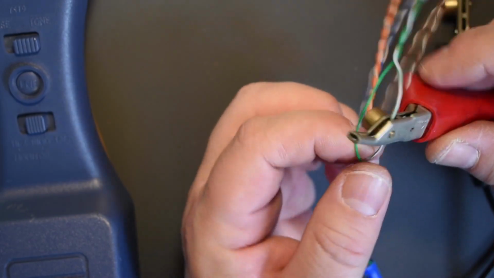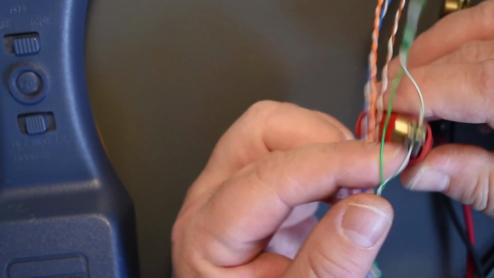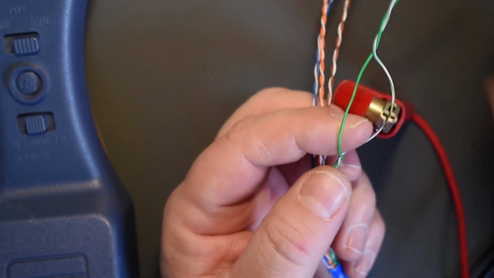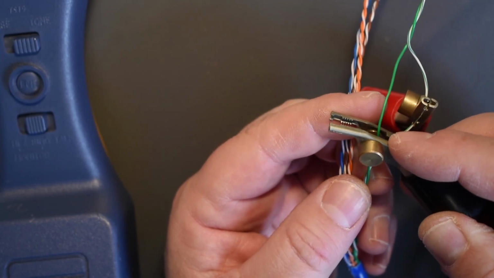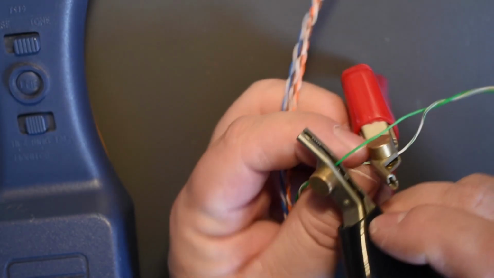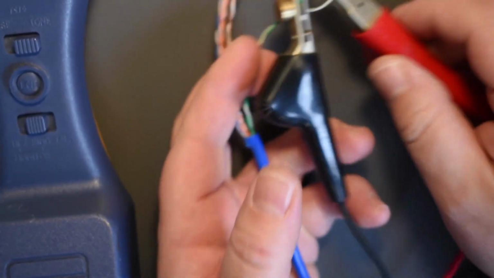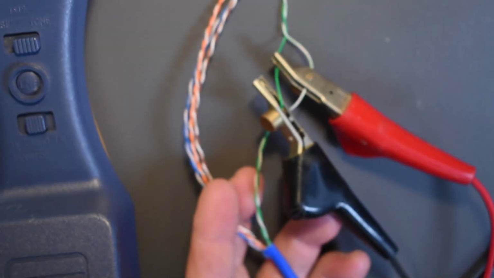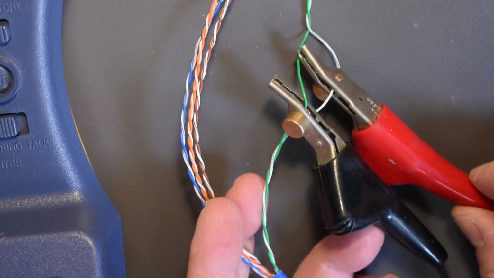Without damaging the wire connector, we have just made a connection because we have bitten into the wire. If you do this with the other one, the same thing. Clip on, and make sure they don't touch. Now you have just tapped into the wire with these alligator clips.